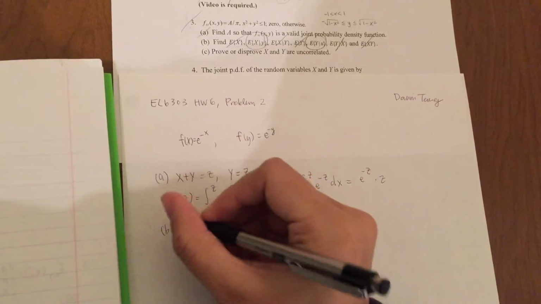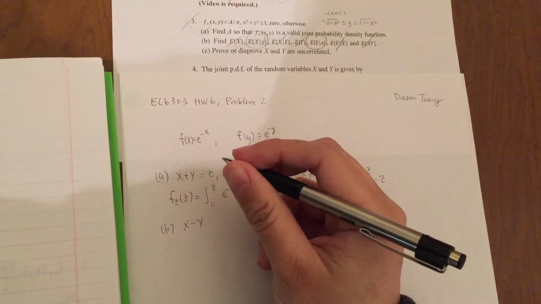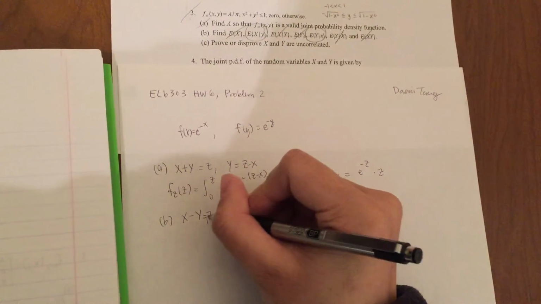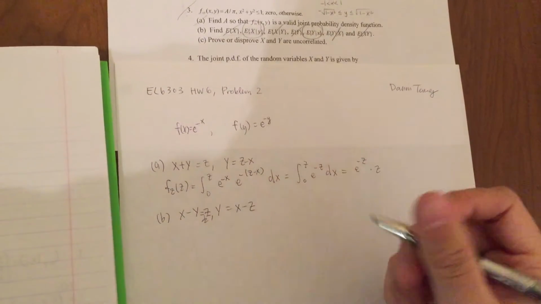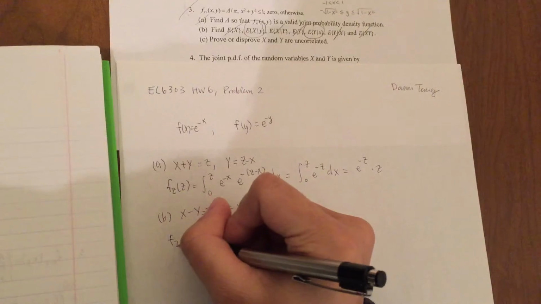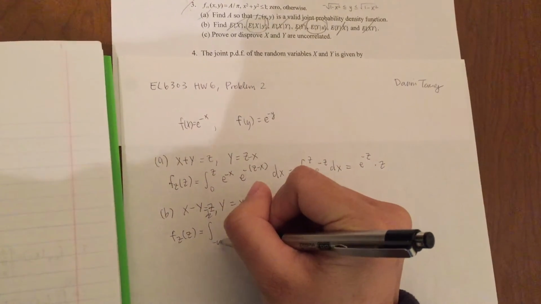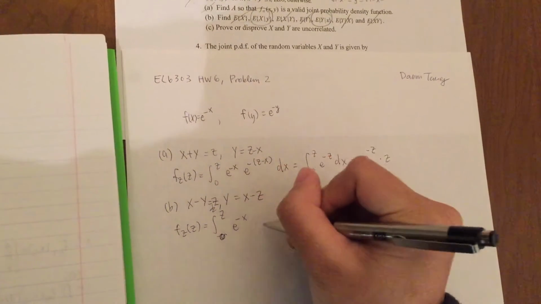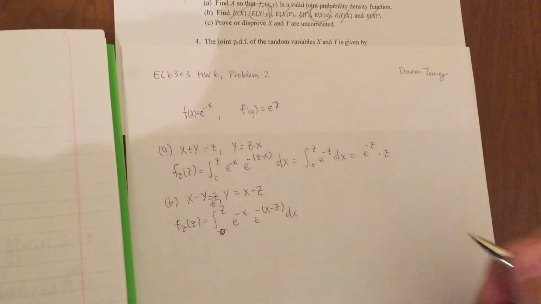For part B, it's x minus y. And this is pretty much convolution again. You set this equal to z, and then you write y equals x minus z. And f of z, you do the same thing, 0 to z e to negative x times e to negative x minus z dx.